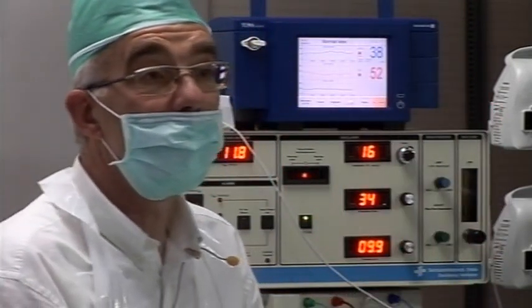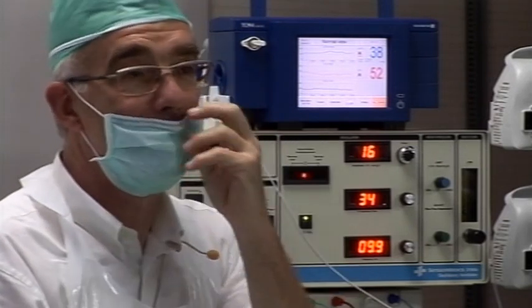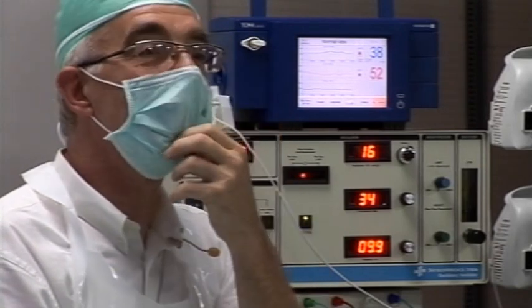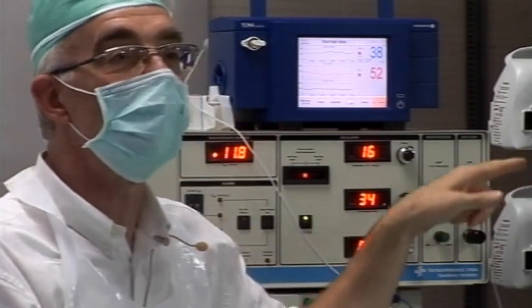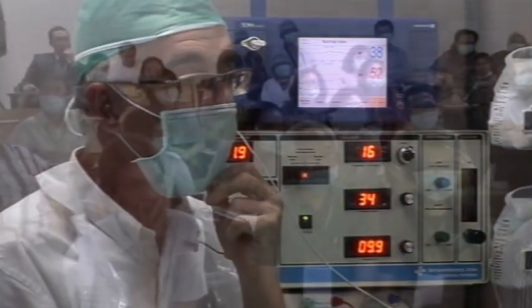Okay, other question? You have to do it yourself. Try, you'll see. Before using this machine in the unit, we used for a while a high frequency flow interrupter, which was commercialized by the Bird company. We used it a few times.